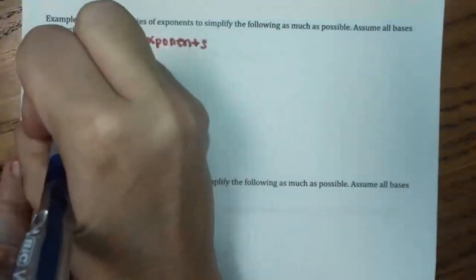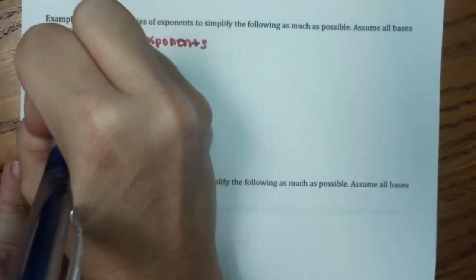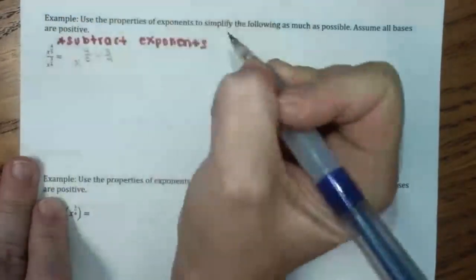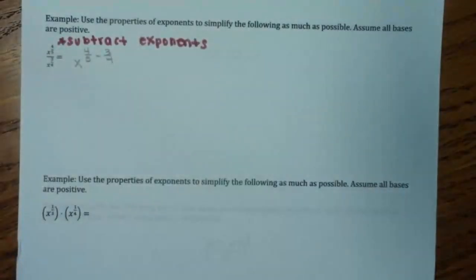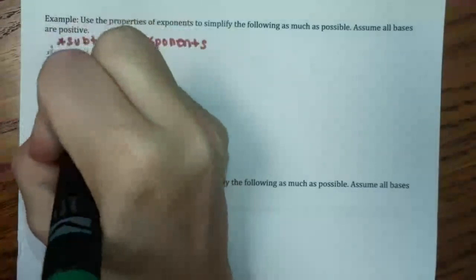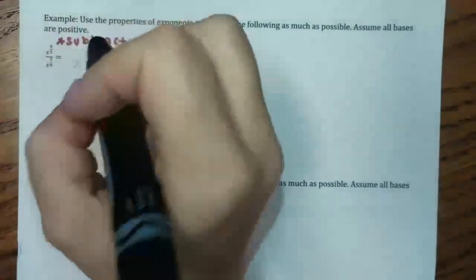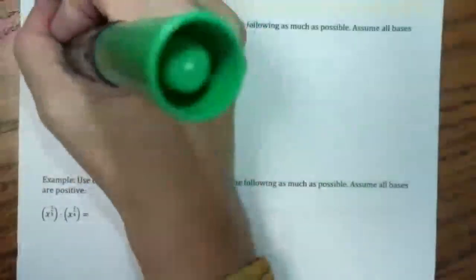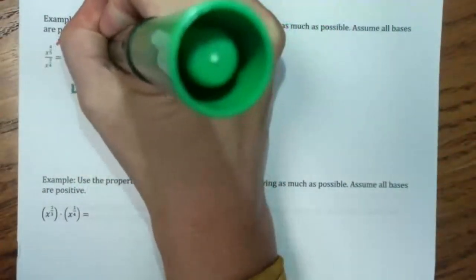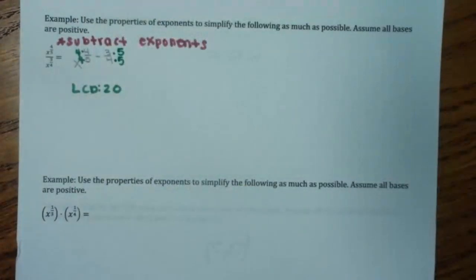So we have x to the 4 divided by 5 minus 3/4. We have to get a common denominator because we are subtracting fractions. So if we have 4/5 minus 3/4, getting a common denominator should be 20. So our LCD would be 20. To make this first denominator 20, I can multiply by 4. So to keep the equation balanced, multiply the top and the bottom by 4. The second denominator, I can make into 20 by multiplying by 5. So multiply the top and the bottom by 5.